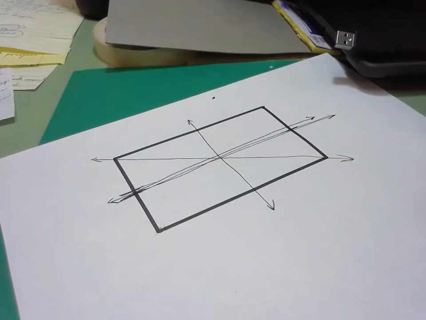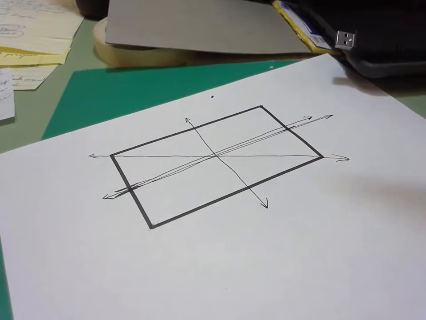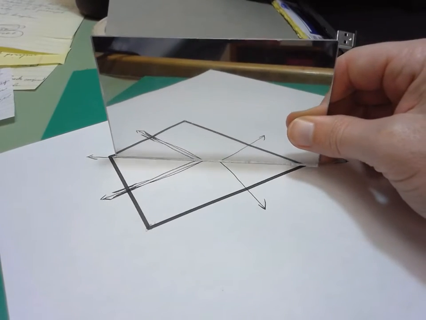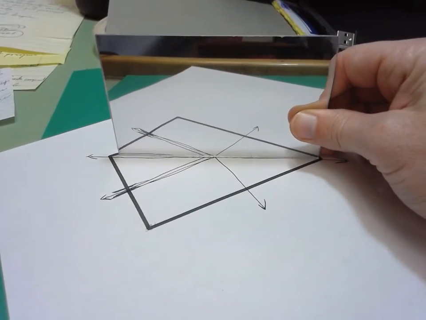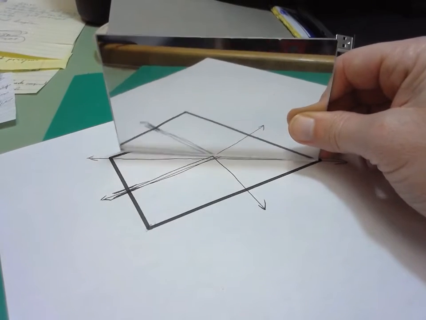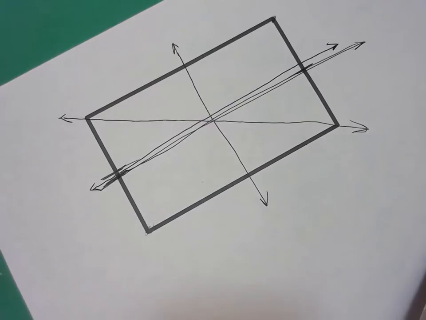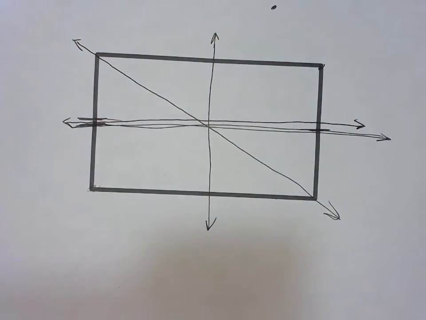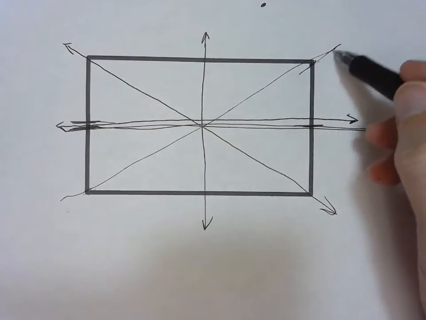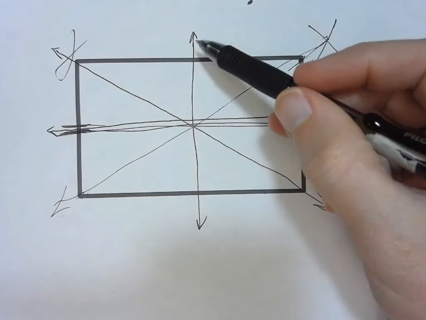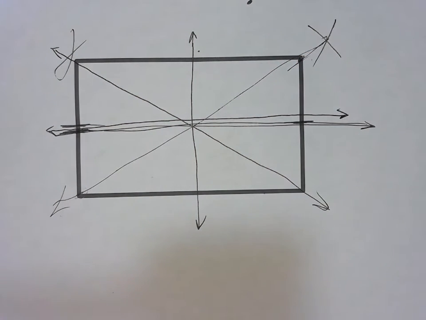When I remove it, it looks completely different. So this would fold up to the image that I'm seeing. So that is not symmetrical at all. So when I remove that, it's completely different. So a rectangle is not symmetrical on the diagonal. And this diagonal would be exactly the same. That would not be symmetrical either. So I have a vertical line of symmetry and a horizontal line of symmetry.